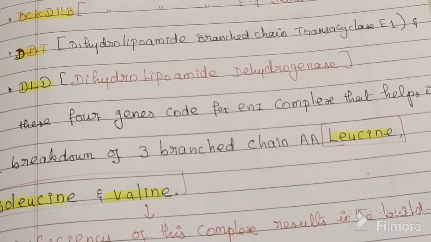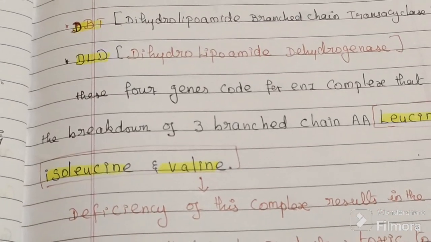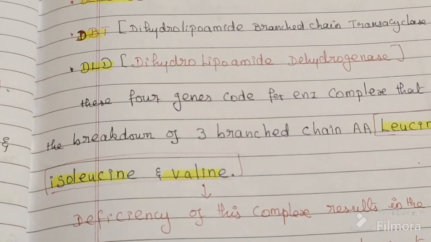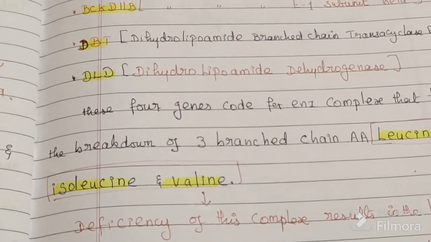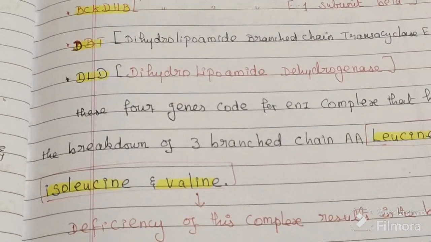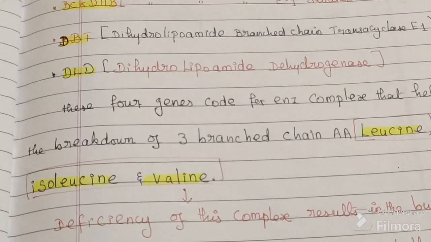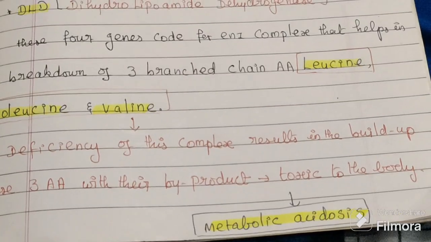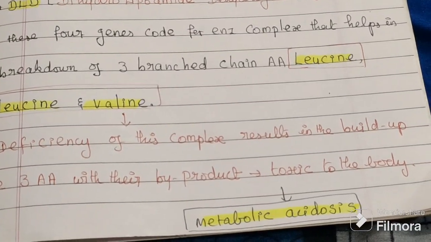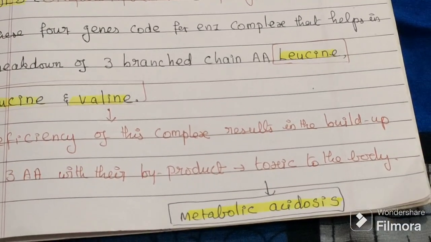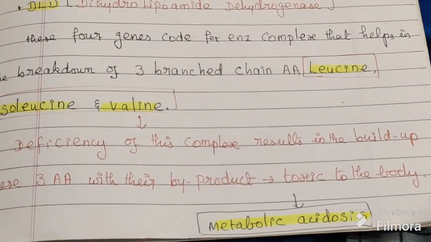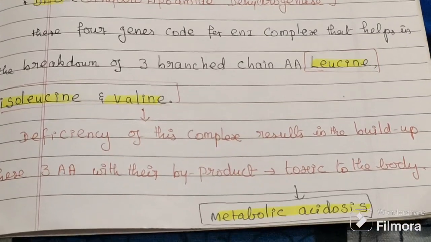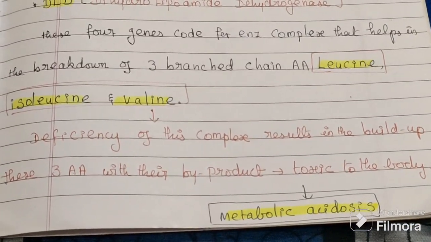What are the amino acids? Leucine, isoleucine and valine. The deficiency of this complex results in the buildup of these 3 amino acids along with their byproduct keto acids, which become toxic to the body. Accumulation of their byproduct keto acids results in metabolic acidosis.